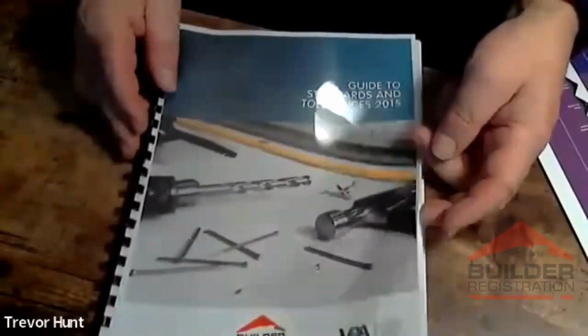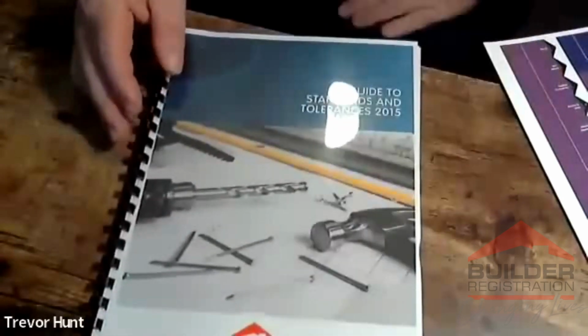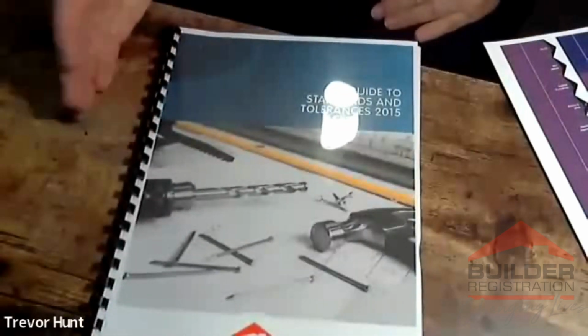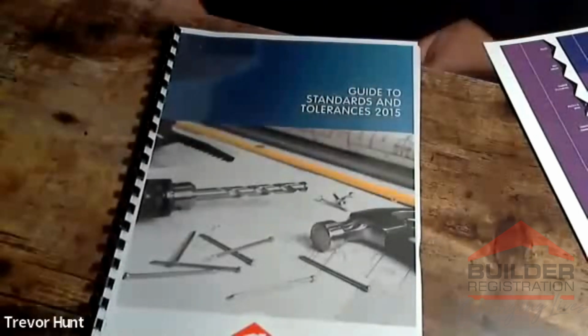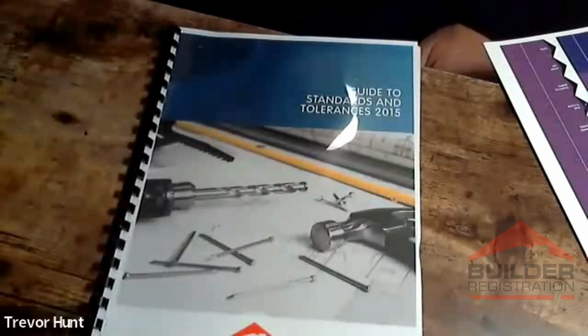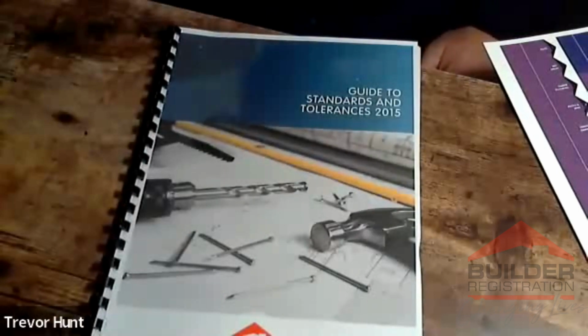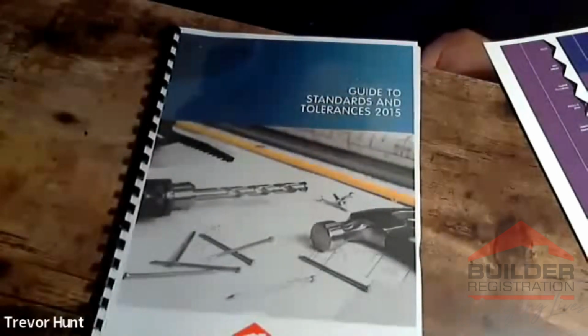This is our Guide to Standards and Tolerances. The good news is with this particular book, we've just got some tabs across the top and then tabs down the side, and we are done tonight. So first up, like we've done before, we'll do the tabs across the top.